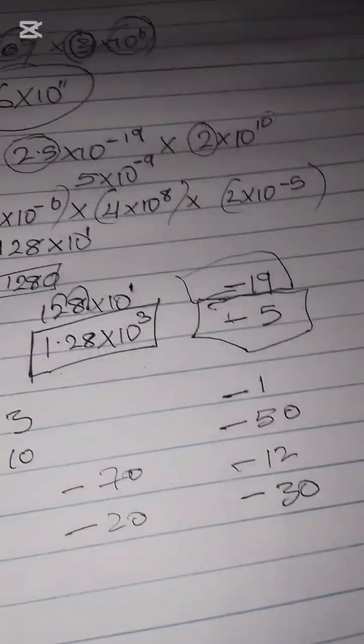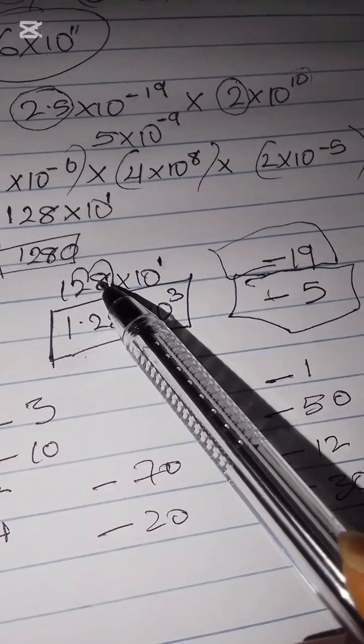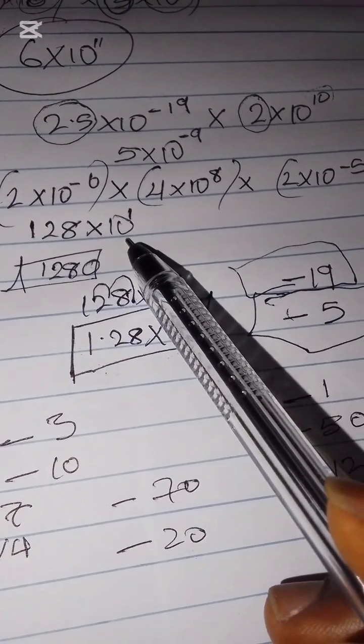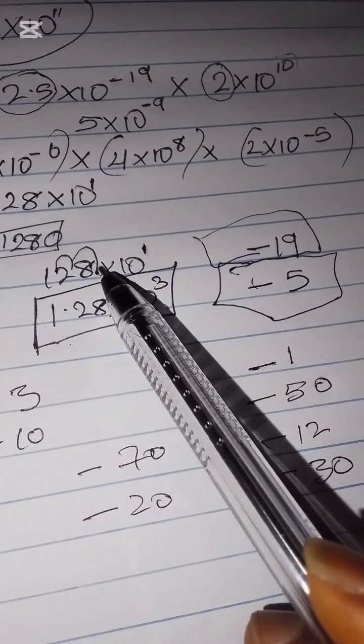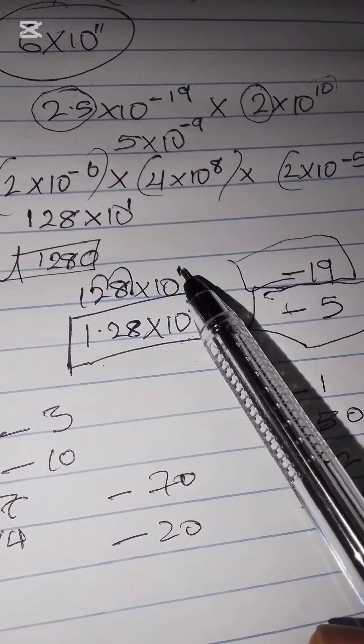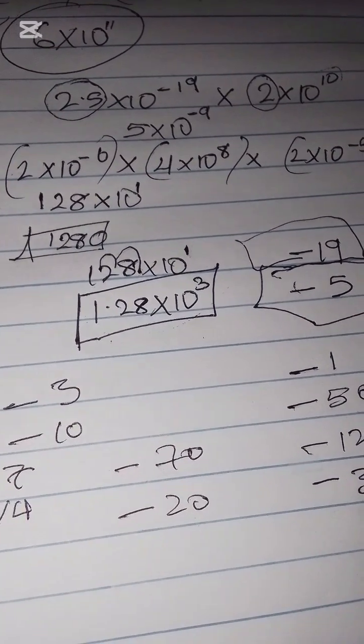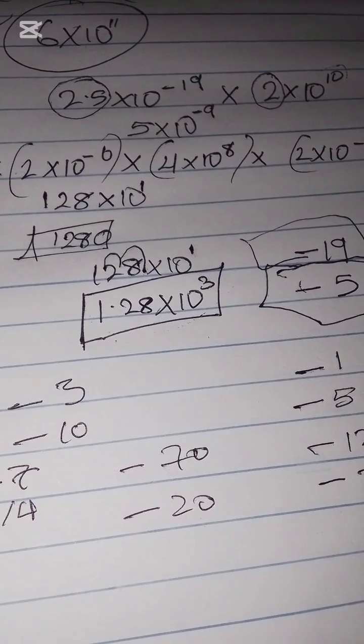So at this point, if you observe our particular answer right here, you see that what we actually got initially was this. Okay, so we have to shift the decimal point like this and like this. So when we did that, this 1 had to increase from 1 to 2 to 3. So we now have this as our final answer. So this is simply how you multiply with standard form.